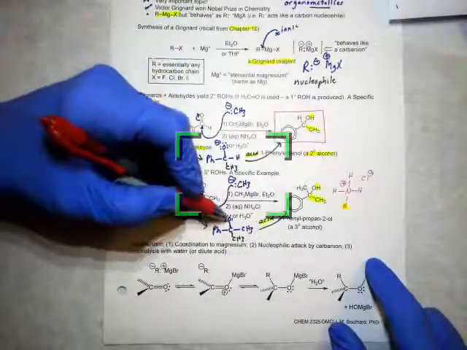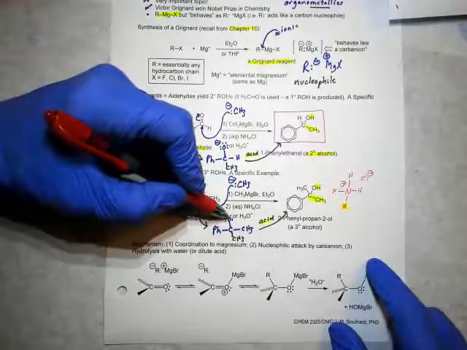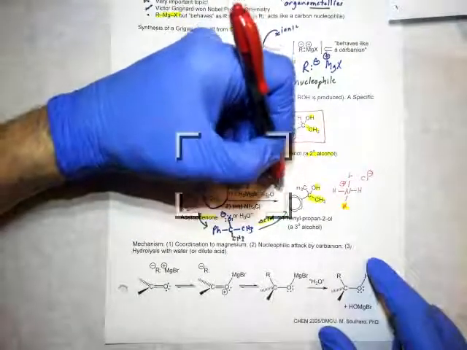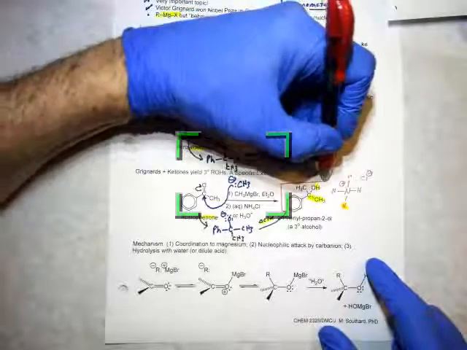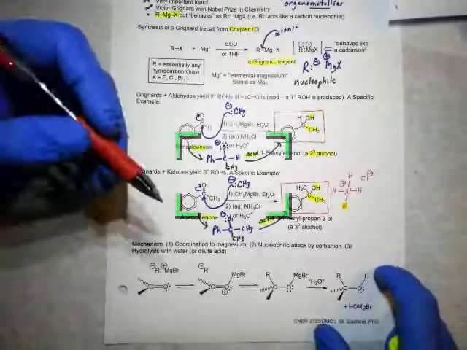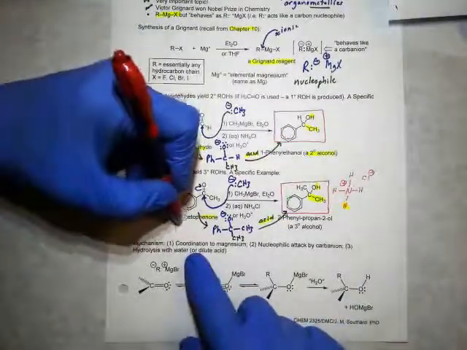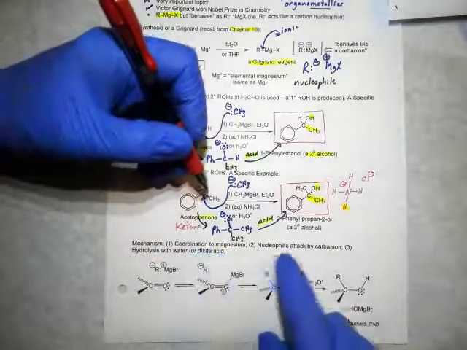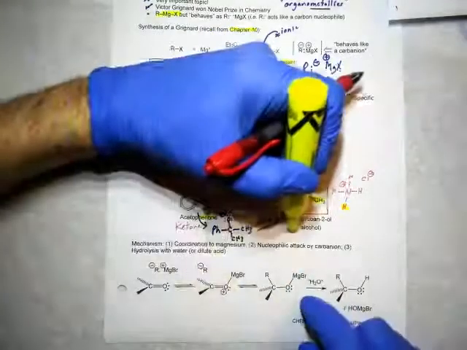Any one of these four protons would serve as an acid to quench this negatively charged oxygen that you see over here in this intermediate. So again, what's your responsibility? Your responsibility would be to fill in this box with the appropriate final product. So what happened? Here we had a ketone, and after the Grignard reaction, we ended up with a tertiary alcohol.